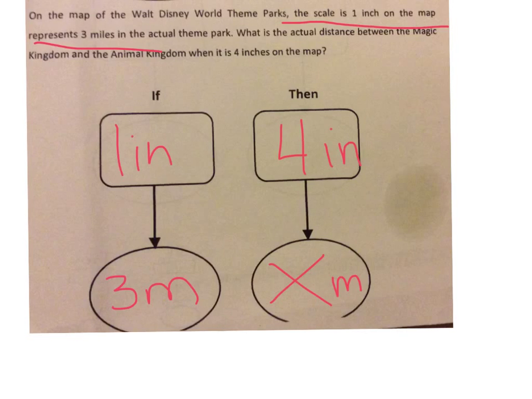So to solve that, we can always multiply across and divide, or multiply diagonally and divide. 3 times 4 is 12, divided by 1 is still 12. So the answer is 12 miles.